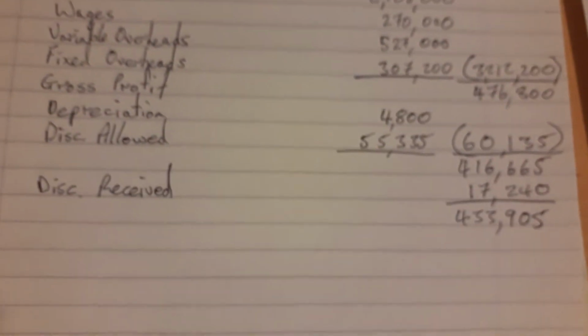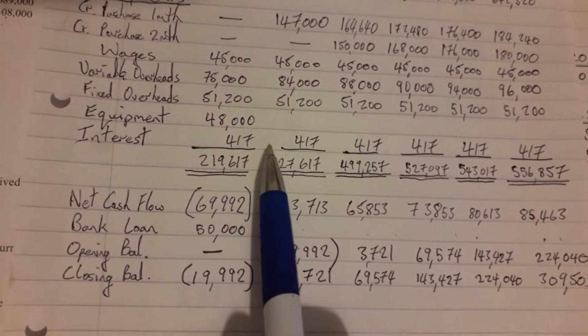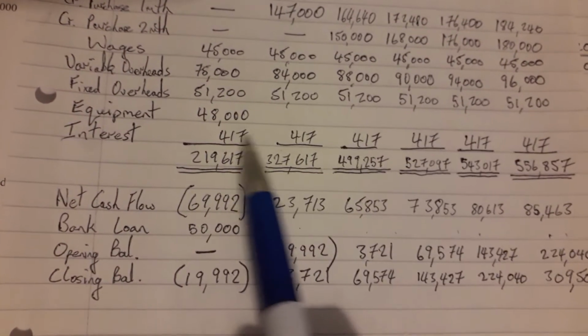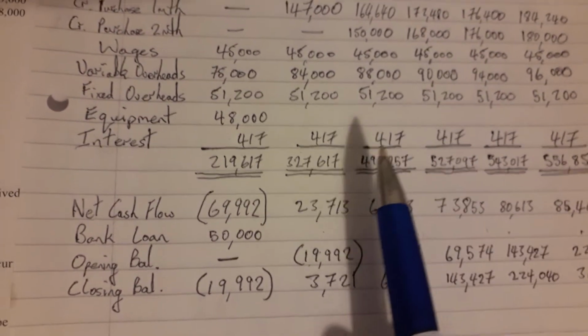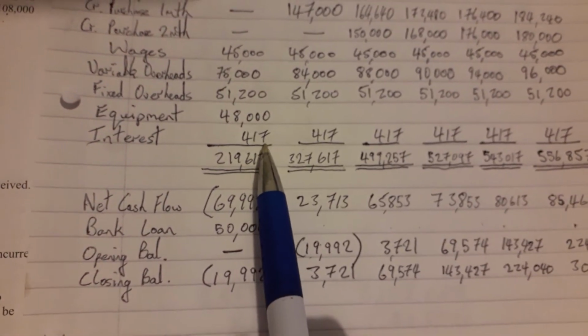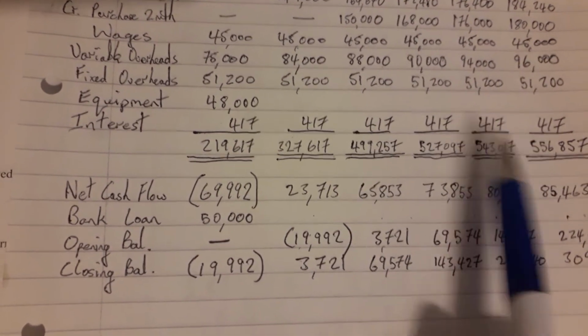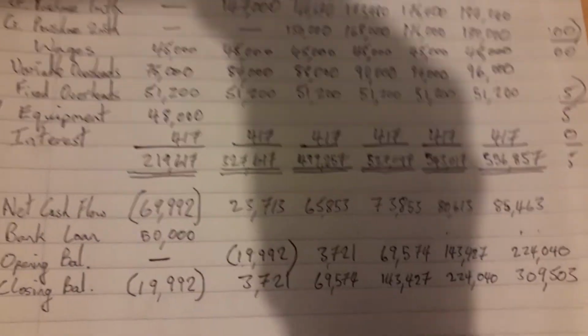And then the last item in here is just the interest figure of 417 euros per month. Now we have to be very careful there, because ordinarily, if that was an exact correct figure, then all we'd have to do is take those 6 interest payments and add them together, or take one of them and multiply it by 6, and that will be our interest for 6 months.